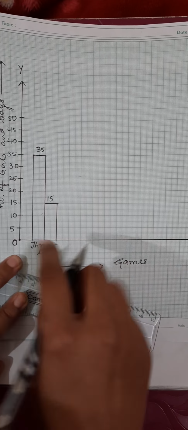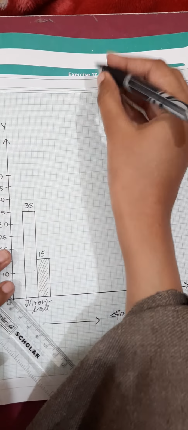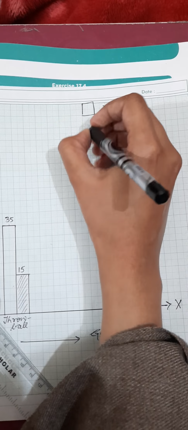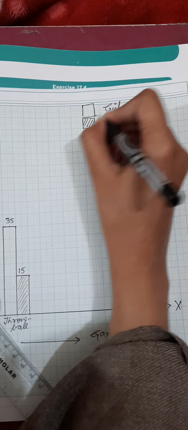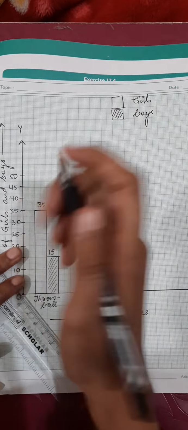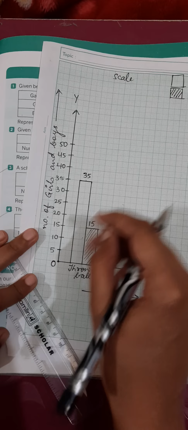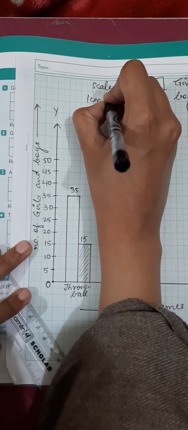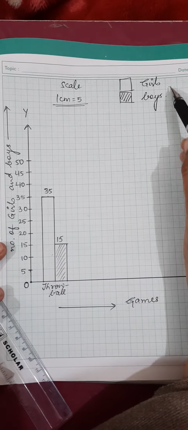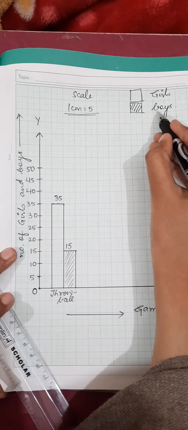So here I will be writing throw ball. And this I'll be shading. On the top, I am saying that this one is representing girls, and this shaded box is representing boys. These are the notations which you are going to write on the top. And one more thing, you have to write the scale. This box is 1 centimeter. So 1 centimeter equals 5 units. So you are going to write the scale also, and you are going to indicate that this will be of the girls and the shaded bar will be of the boys.